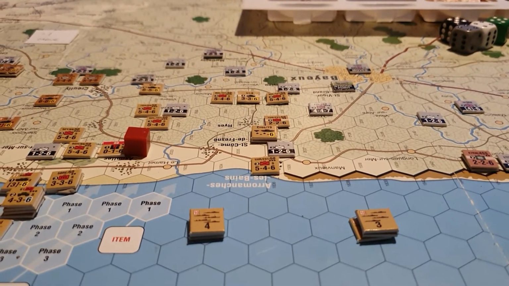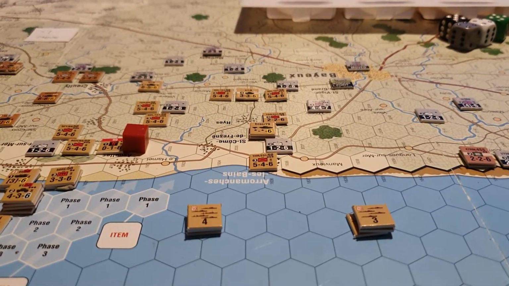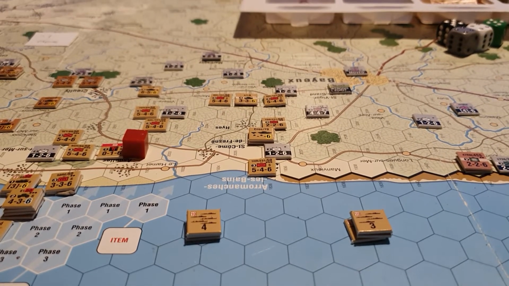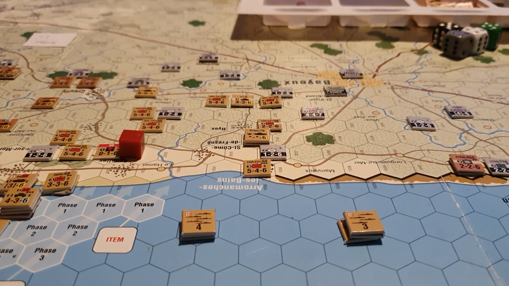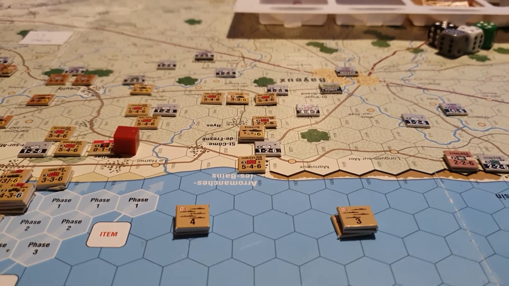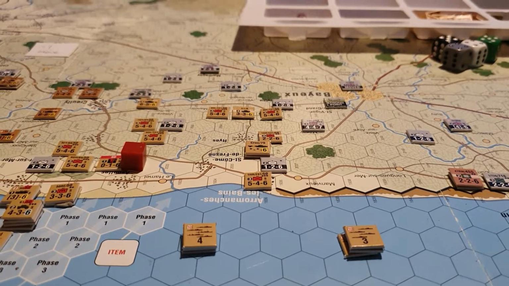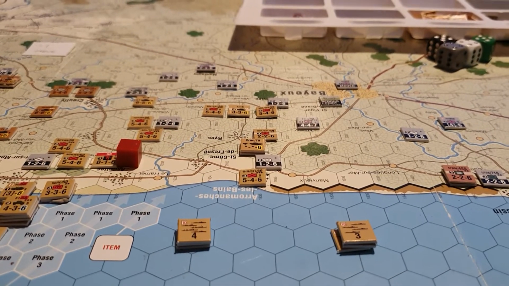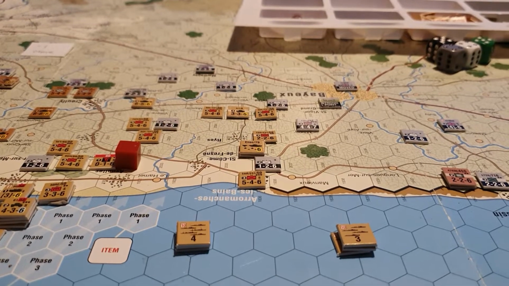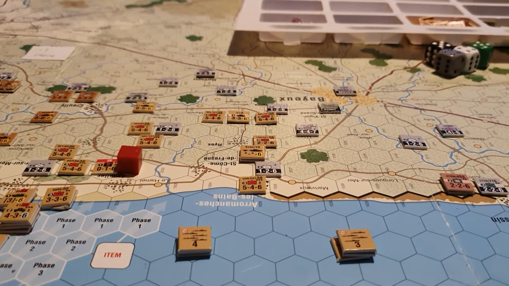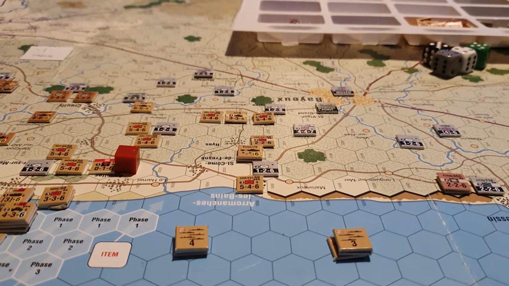Right, your supply route lengths. A Corps HQ is in supply if it can trace a line of supply of any length to a friendly supply source. A division is in supply if it can trace a line of supply up to a maximum of 20 movement points to a friendly supply source or to any friendly Corps HQ in supply.